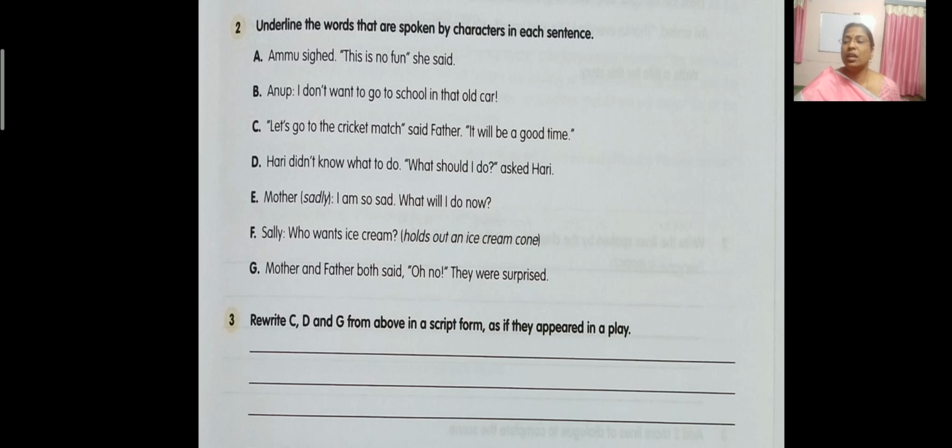So who is speaking here? Yes, it is father who is speaking. So first you have to write father, put two dots, that is called a colon. Then you should not put any quotation marks, children. So you need to write, let's go to the cricket match, full stop, it will be a good time. Is this clear, children? So you just need to remove the quotation marks.